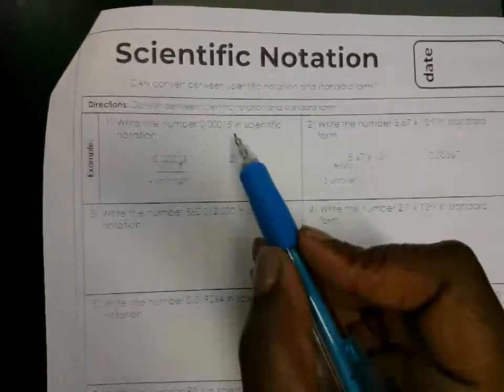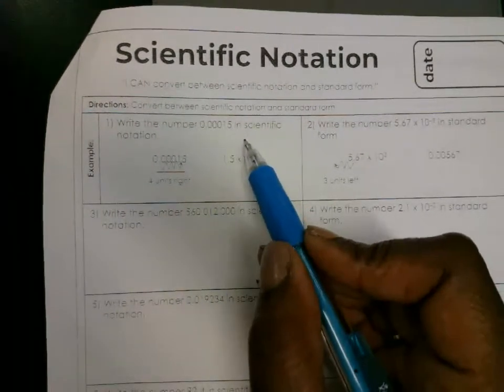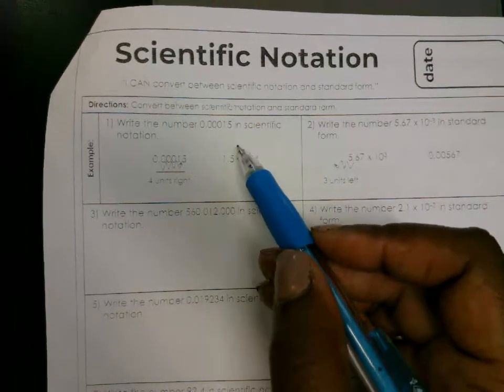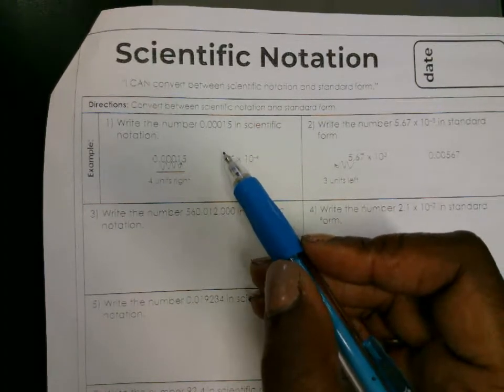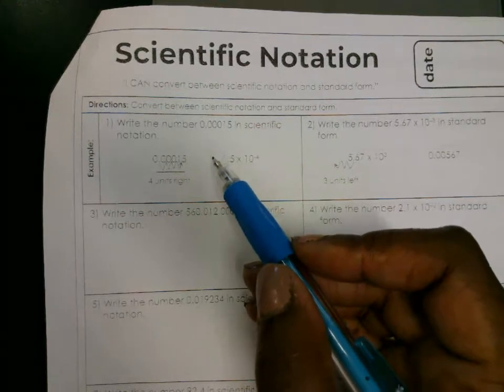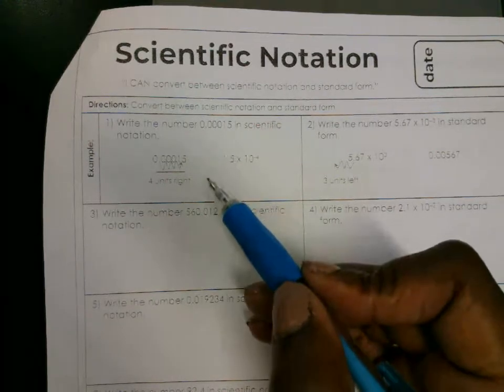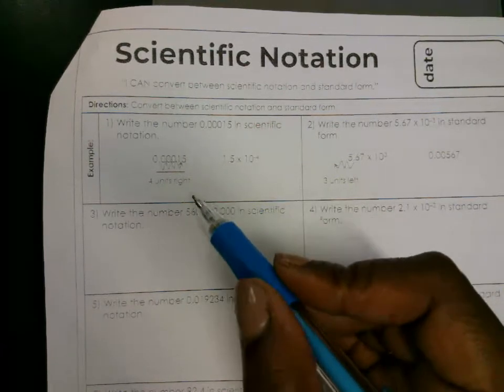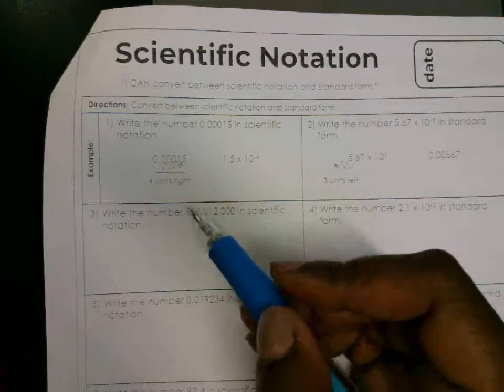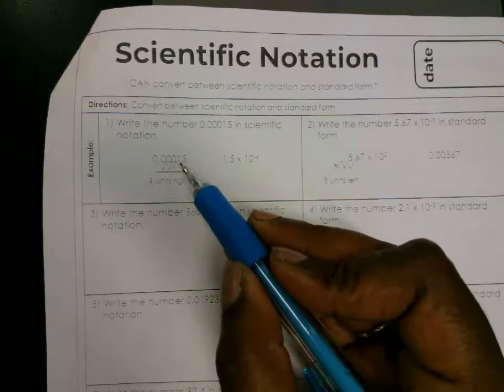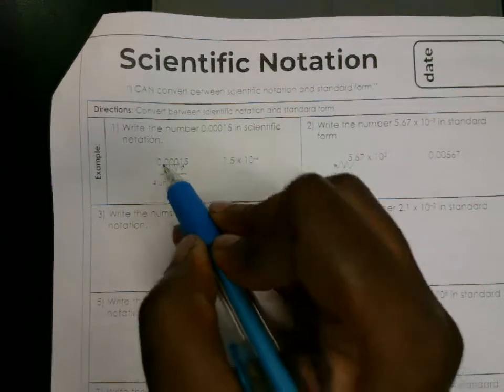To write a number in scientific notation means that you're making that either extremely small number or that extremely large number readable. And how do you do that? The first thing you do is you're going to locate your decimal. So you locate that decimal first. The decimal in this problem was here.